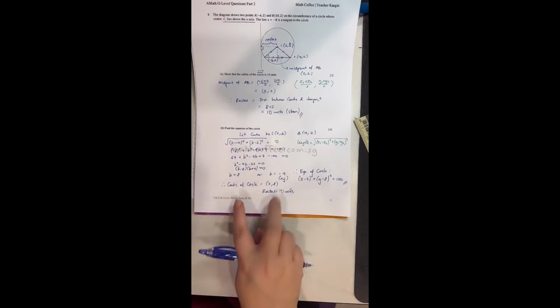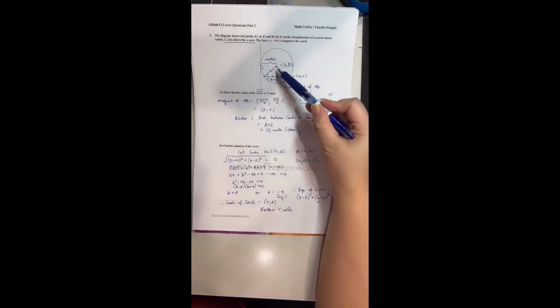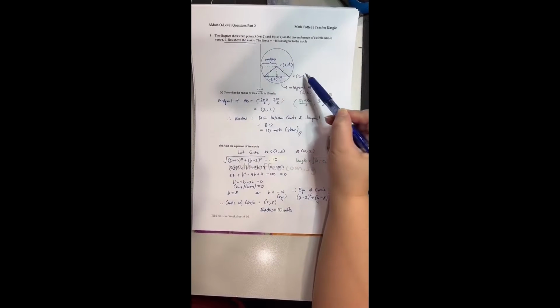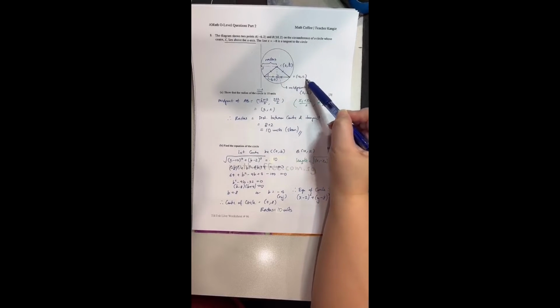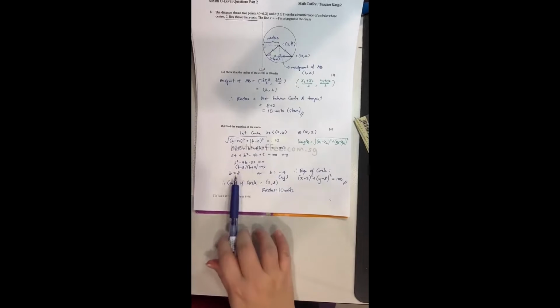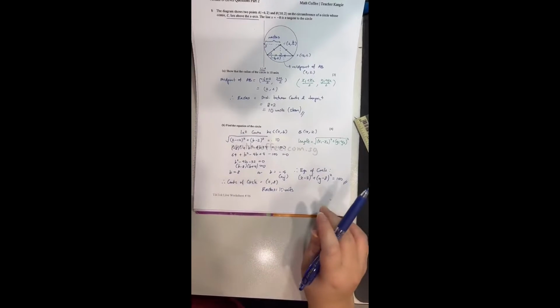Why do you reject minus 4 again? Because my center is here. Look at the y. My y here is 2, so this C is above 2. That's why I reject the negative and take the positive one.